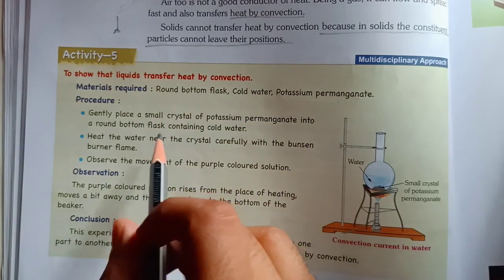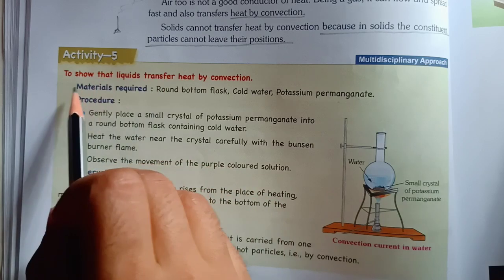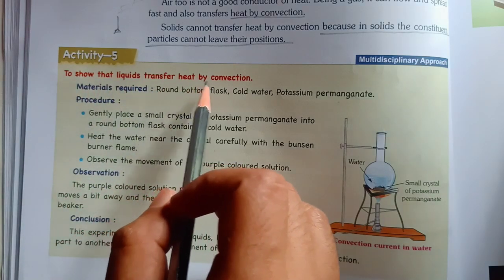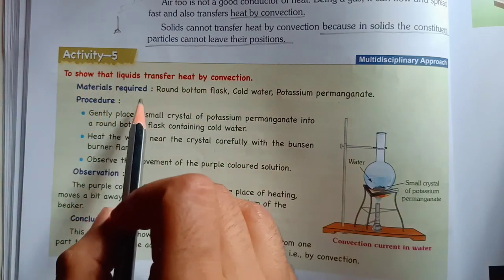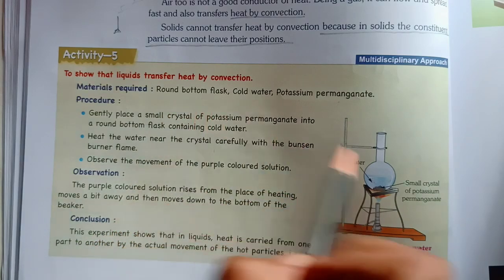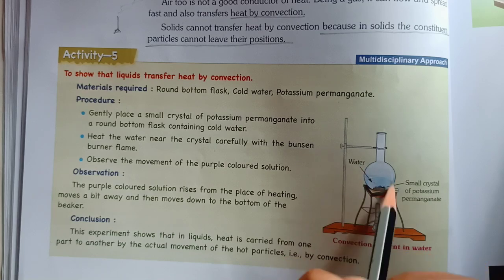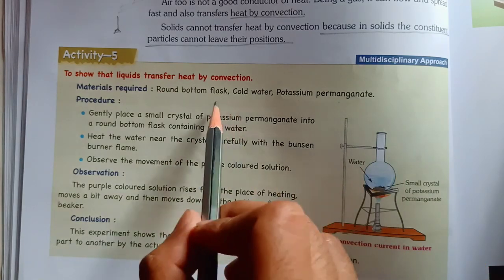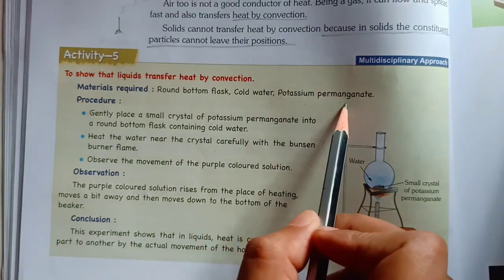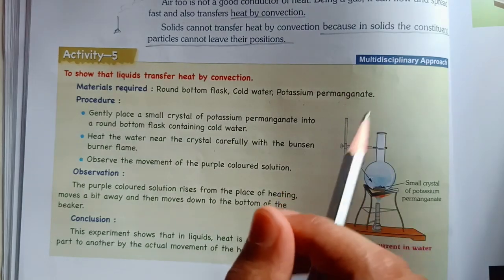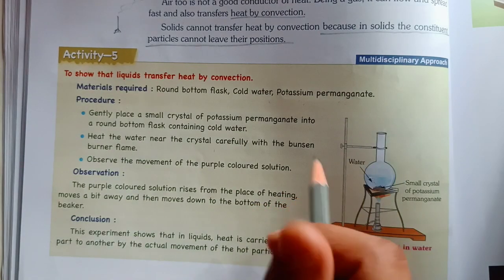Now we will go through an activity. Activity 5. To show that liquids transfer heat by convection. Materials required. Round bottom flask. Round bottom flask means the flask will be round at its bottom. Cold water, potassium permanganate. Potassium permanganate are violet colored crystals that are easily available in the market.